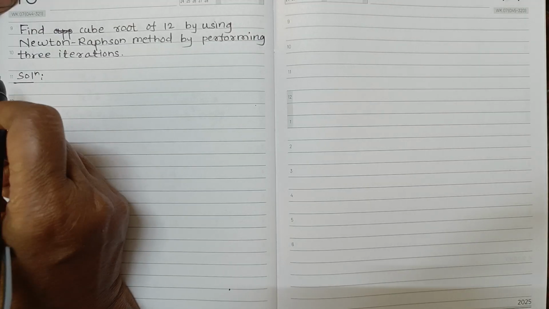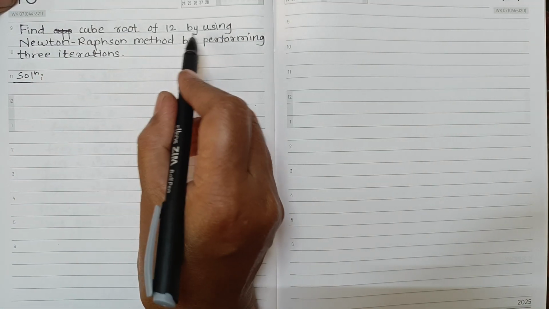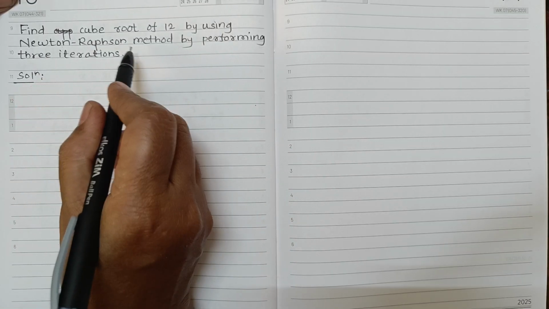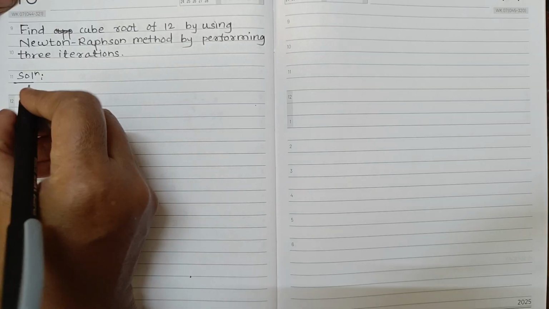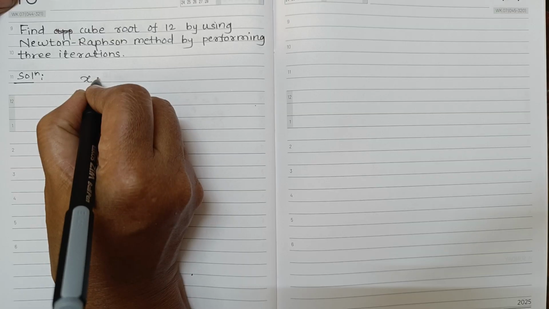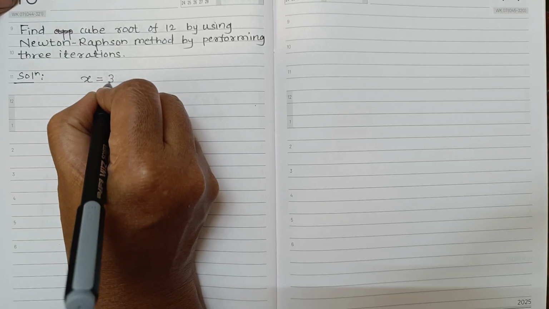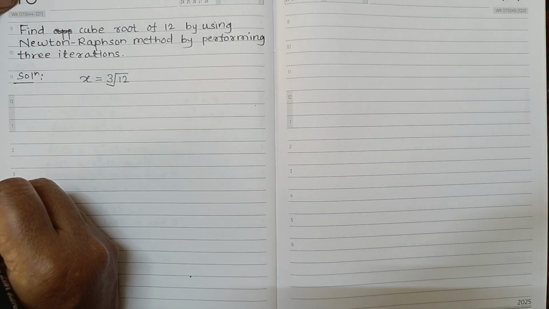Now question is, find cube root of 12 by using Newton-Raphson method by performing 3 iterations. Now solution, x is equal to cube root of 12.